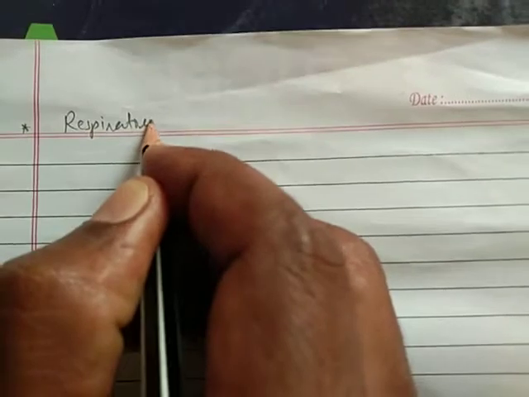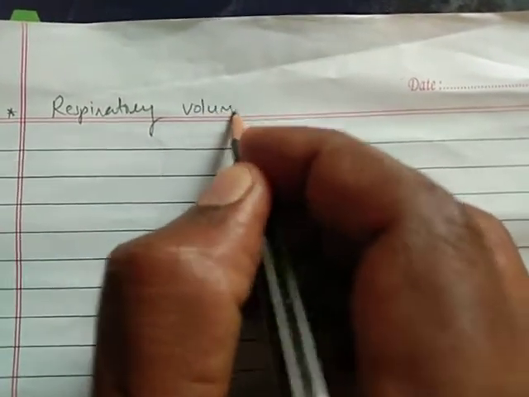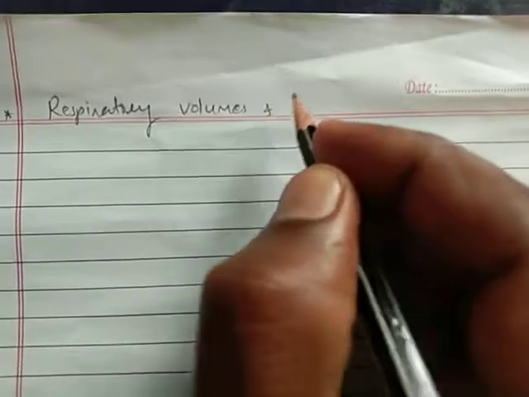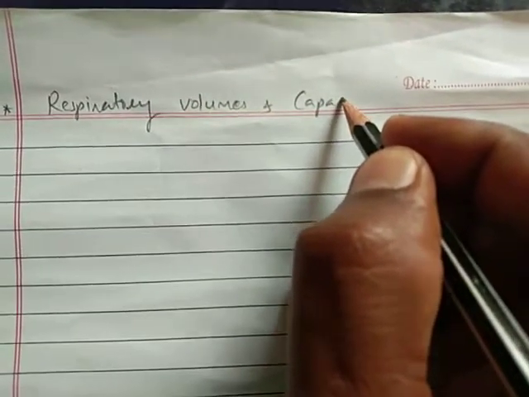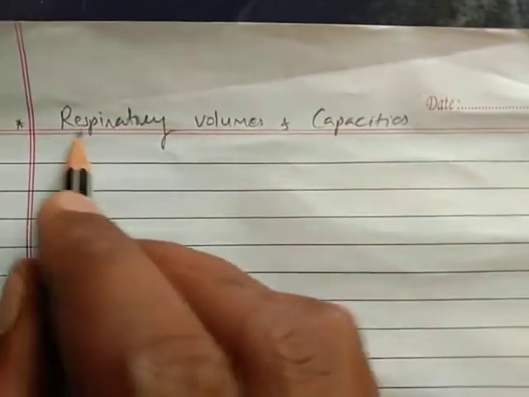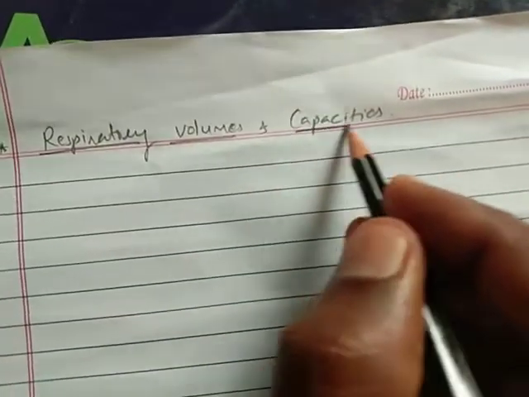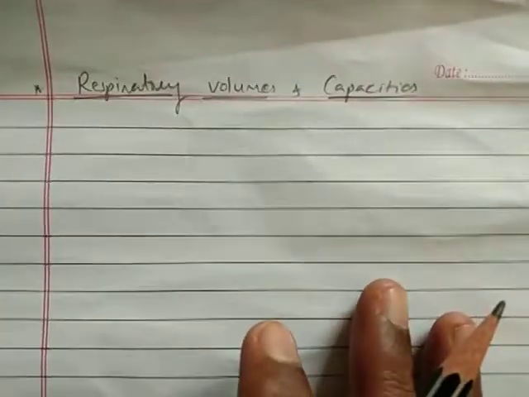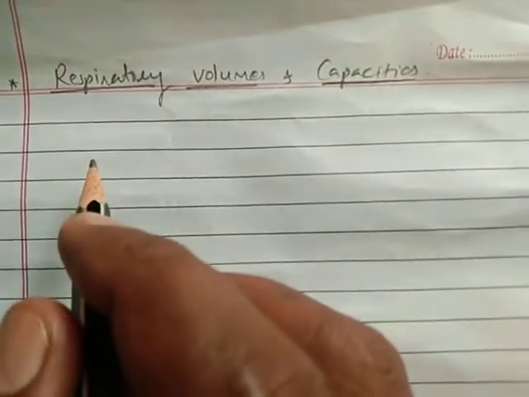Respiratory volumes and capacities, right. These are very important. We should understand the respiratory volumes.